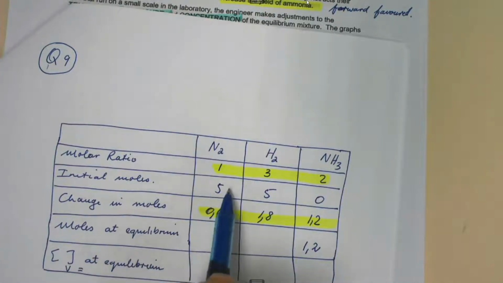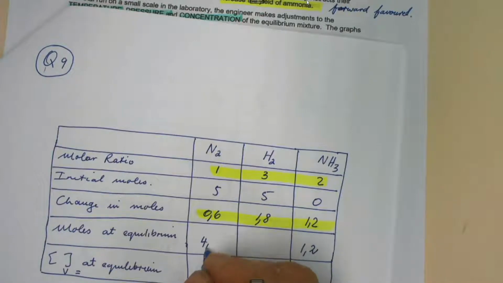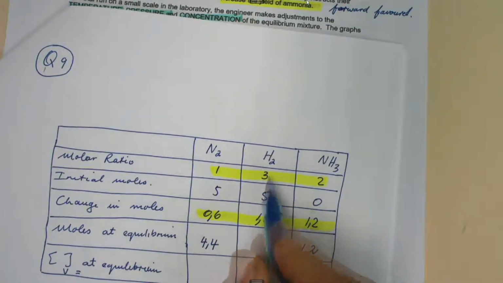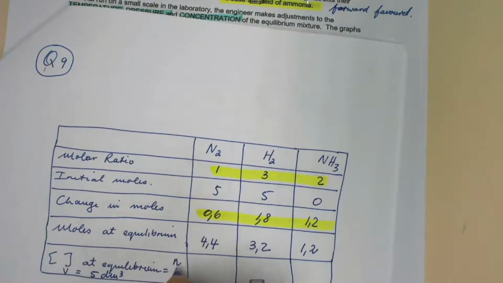I started with 5, 0,6 moles reacted, so I still have 4,4 left at equilibrium. Started with 5 H2, 1,8 reacted, so I will still have 3,2 moles left at equilibrium. And now they told me the volume is 5 cubic decimeters, so to work out the concentration is number of moles divided by volume.